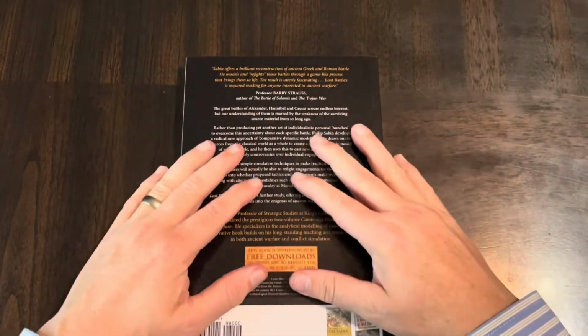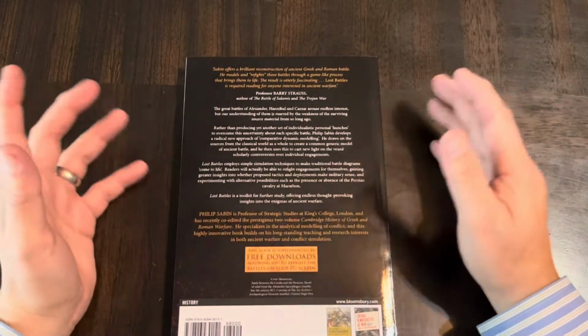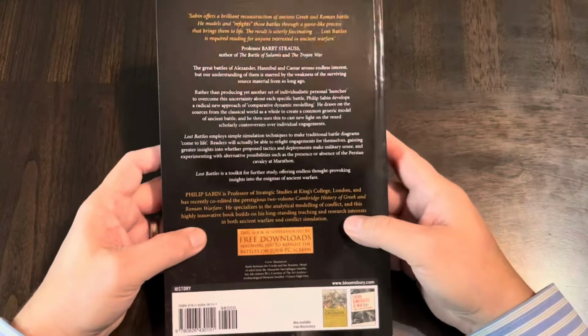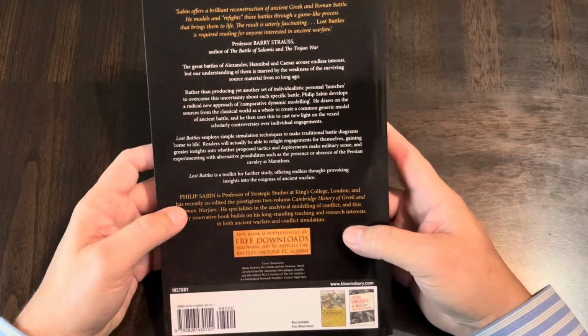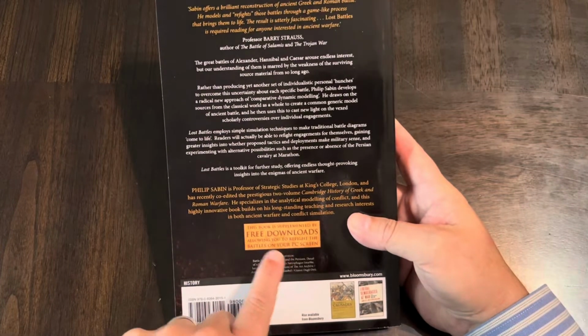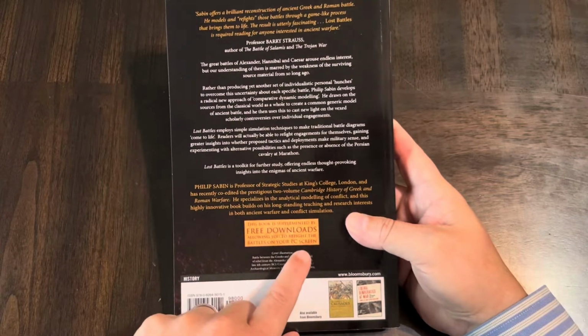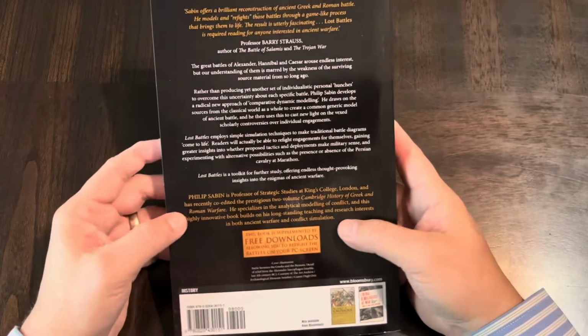Again, you don't get the components with this, but this did come along with a full game that had components and everything, all the good stuff for it. You got some free download here if you want to refight the battles on your PC screen. I haven't done that. I need to, maybe I should try that.